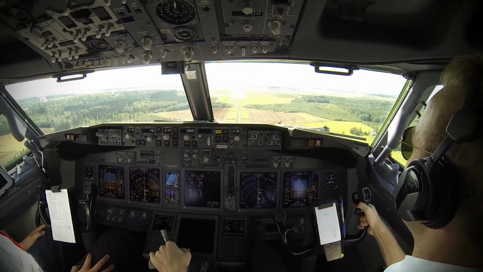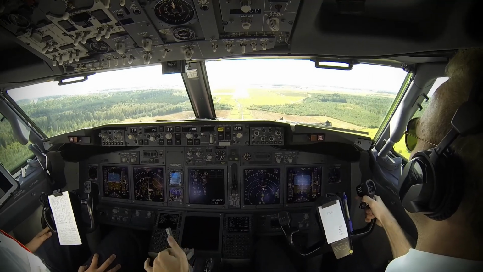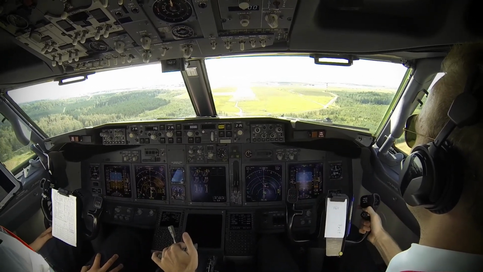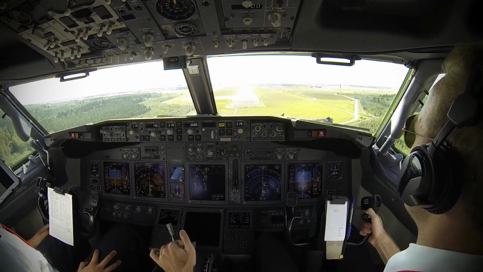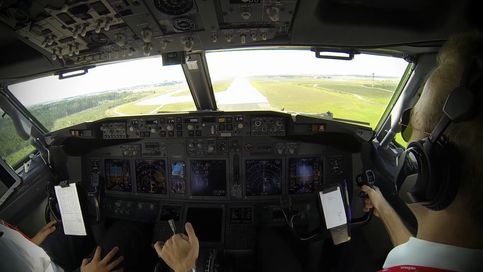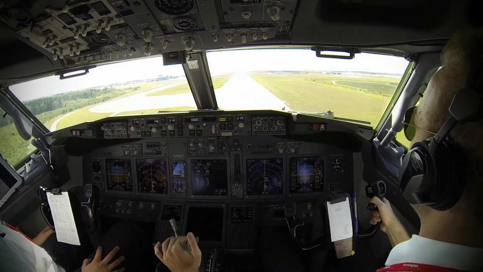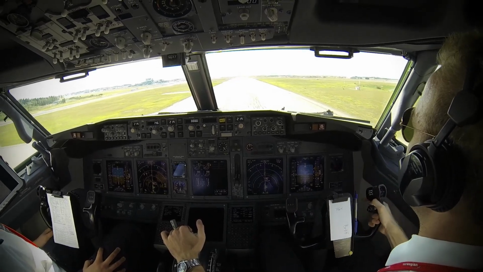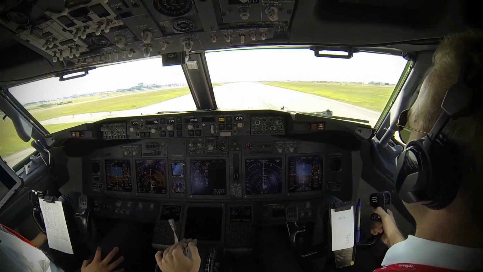Approaching minimums. 200. Minimums. 100. 50, 40, 30, 20, 10.